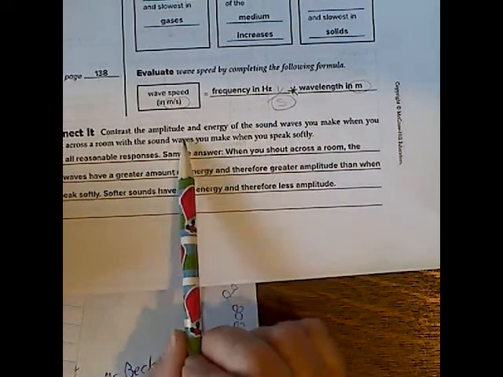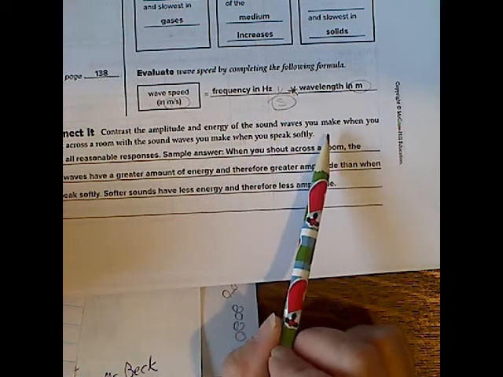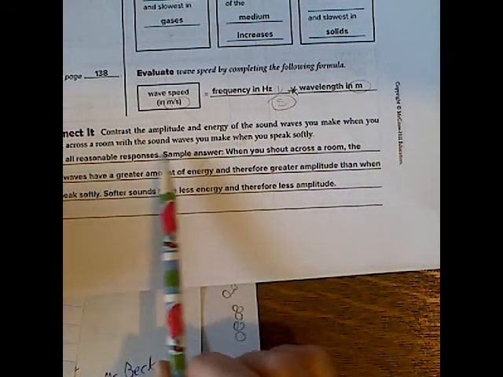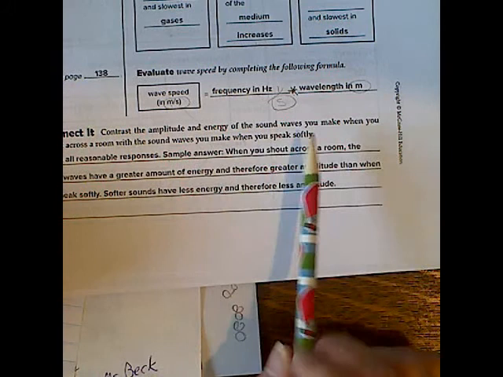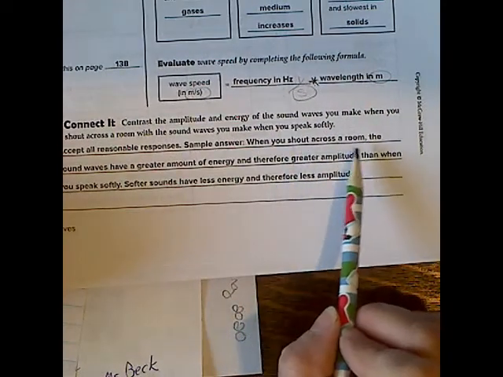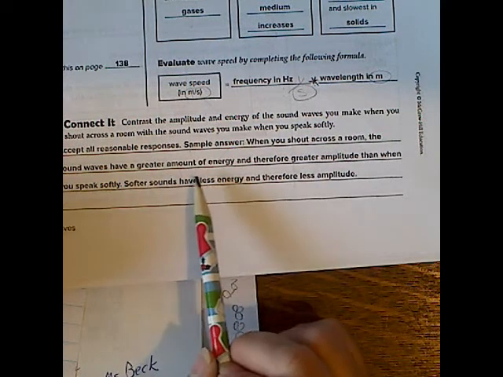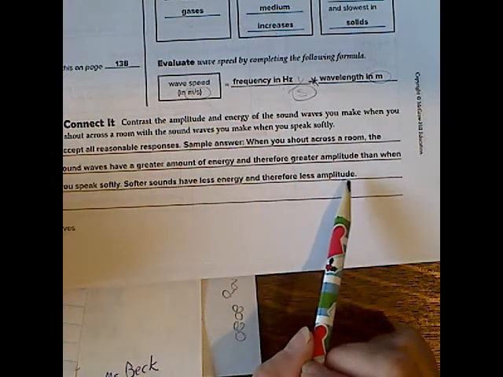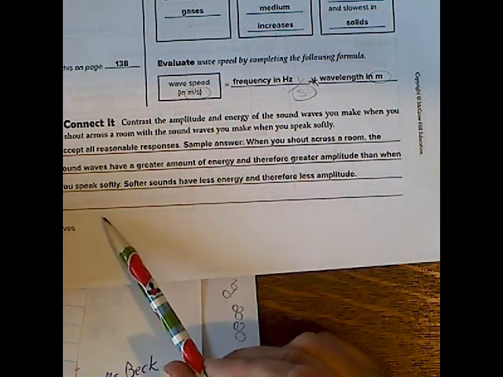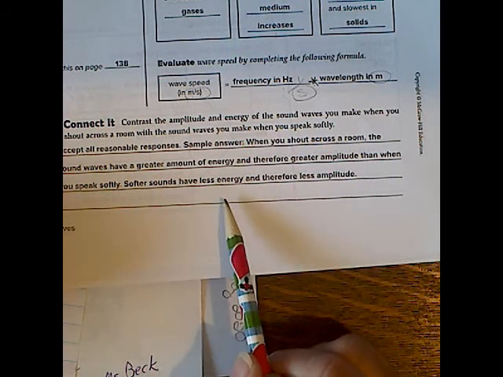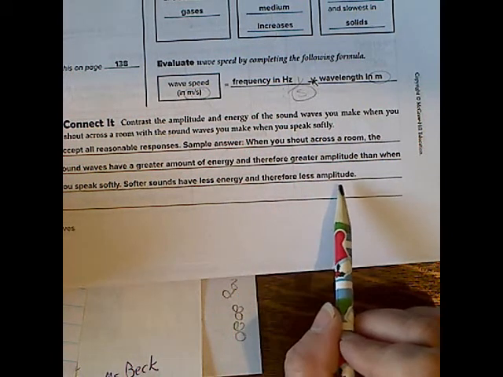Alright, contrast the amplitude and energy of waves you make when you shout across the room with the sound waves you make when you speak softly. Here's a sample answer. When you shout across the room, the sound waves have a greater amount of energy, therefore greater amplitude, than when you speak softly. Softer sounds have less energy, and therefore less amplitude.